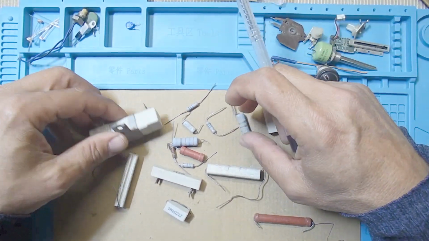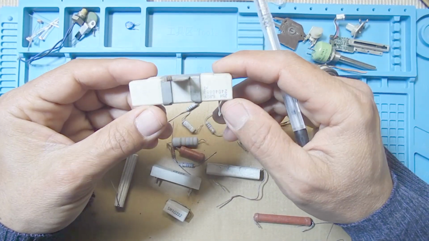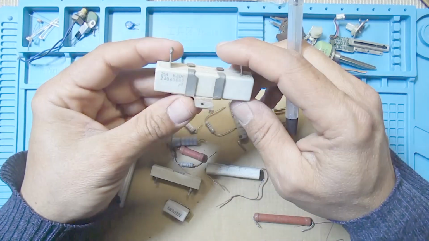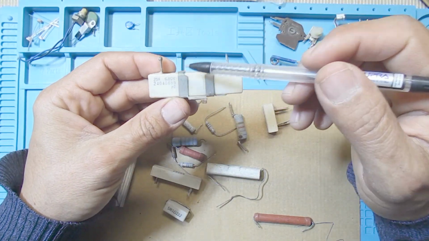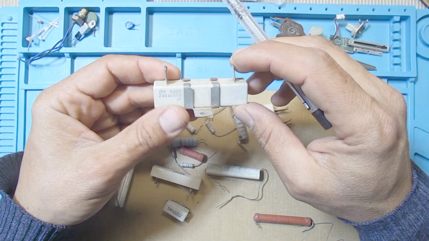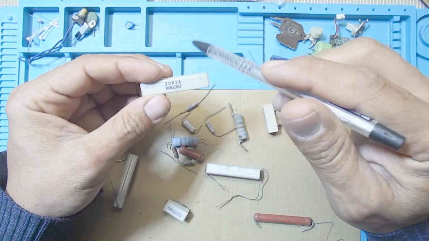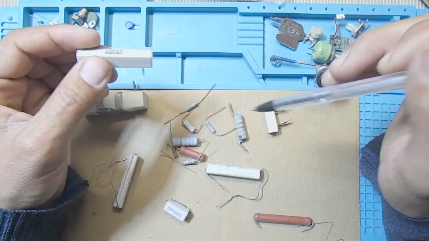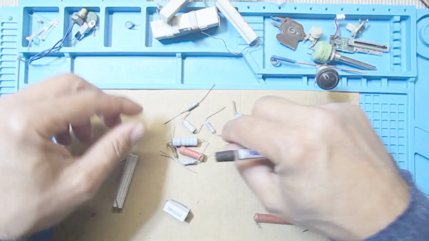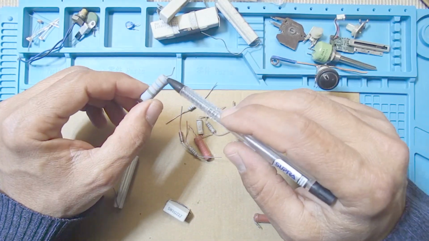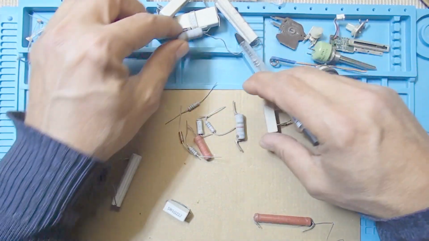Of course, each resistor has a fixed value. For example, this one has 6.8 ohm. This one is 10 watt 3.3 ohm. For this one we use a color code to determine the resistor value.